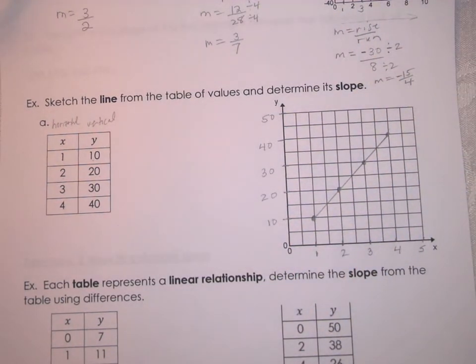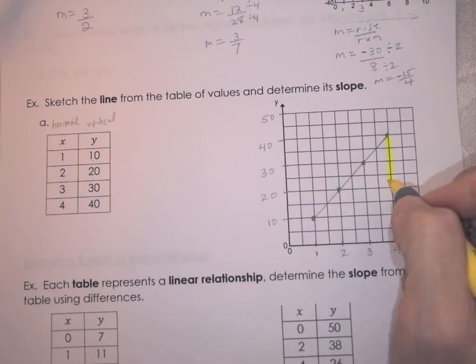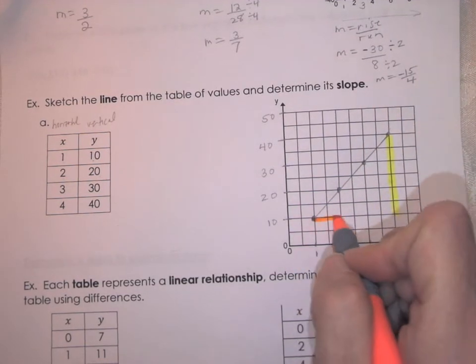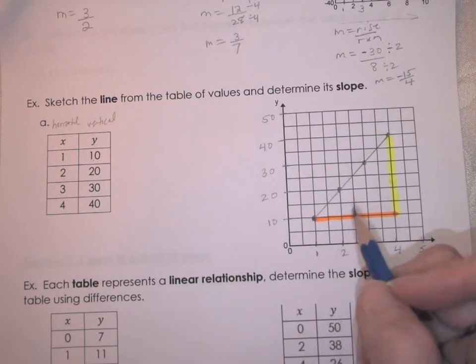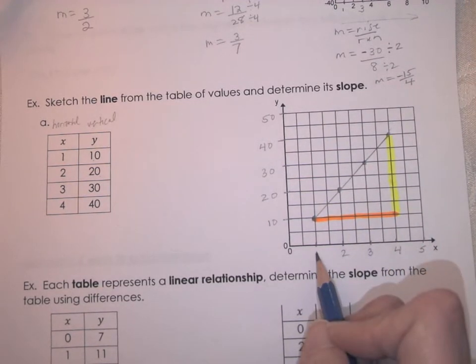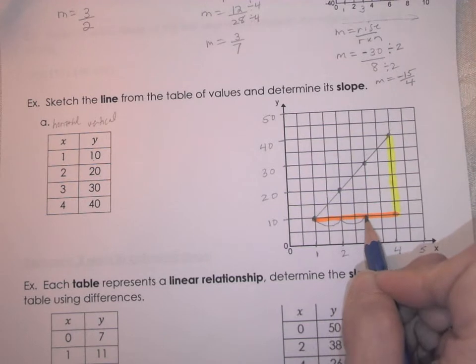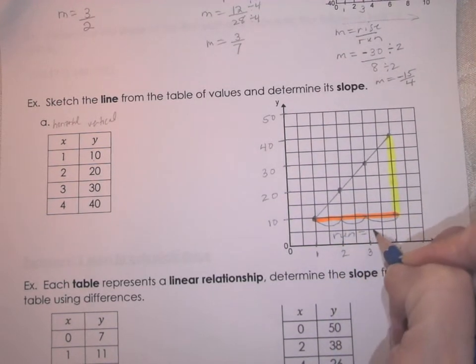And from the graph, we can find the rise and the run and find the slope. So we are going to do that, and we're going to compare it to a way to find the slope directly from the table as well, because you won't always have a graph. So here, according to our scale, each square is 0.5, so every 2 squares is 1. So I think like 1, 2, 3. So my run is 3.